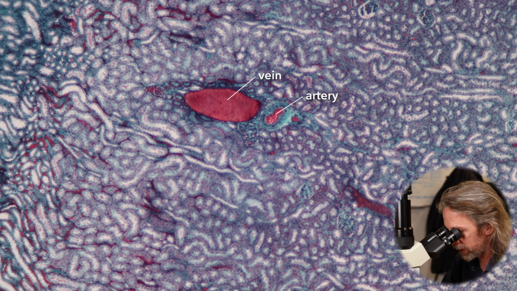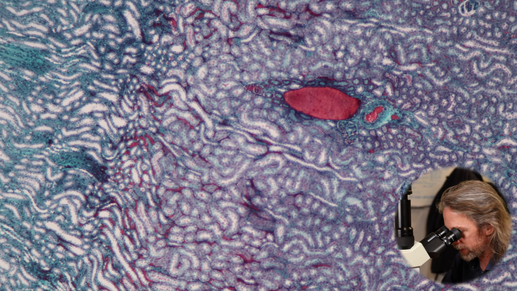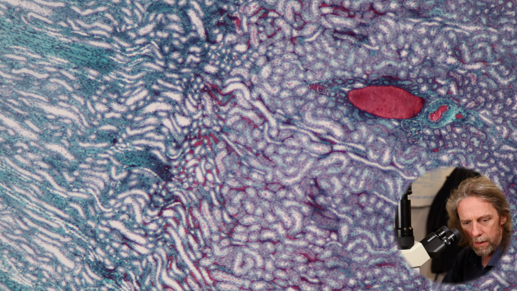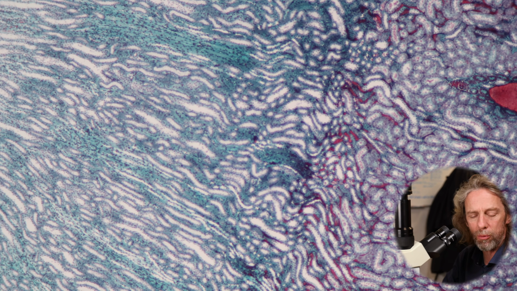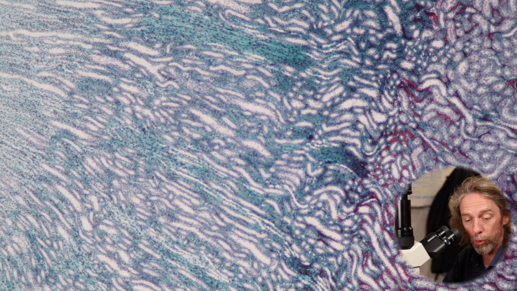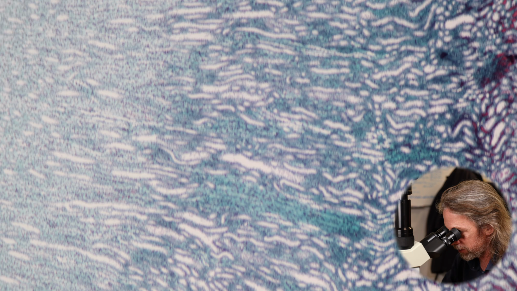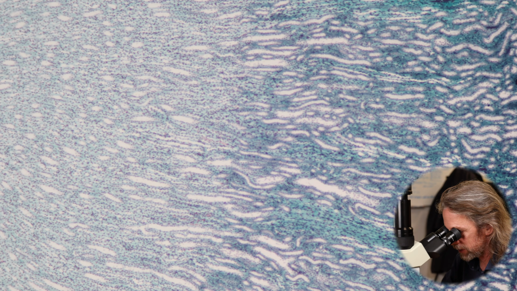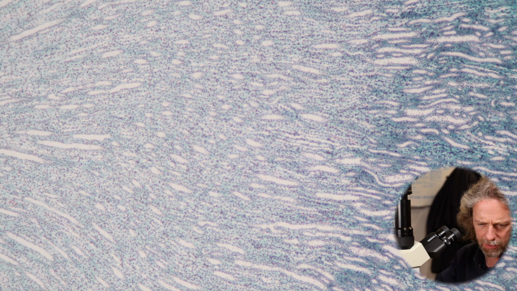And as we continue to slide in, see how this layout changes. We go from having lots of circles to these long structures. So these would be the medullary rays. We're getting down into the medulla, so we're crossing from the cortex to the medulla, and we're seeing a lot of green. So we're seeing a lot of connective tissue. And as we continue to slide towards the middle, it's getting quite bright now.